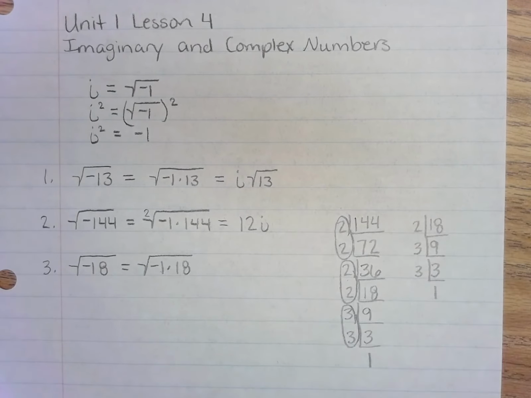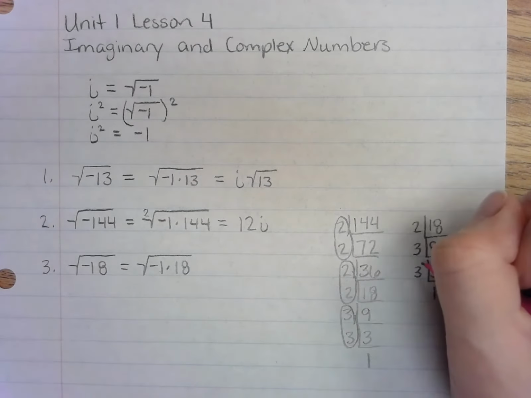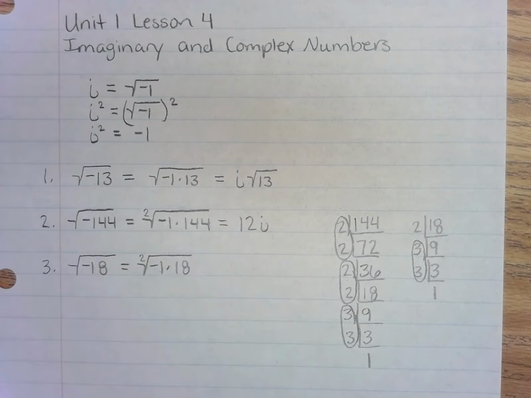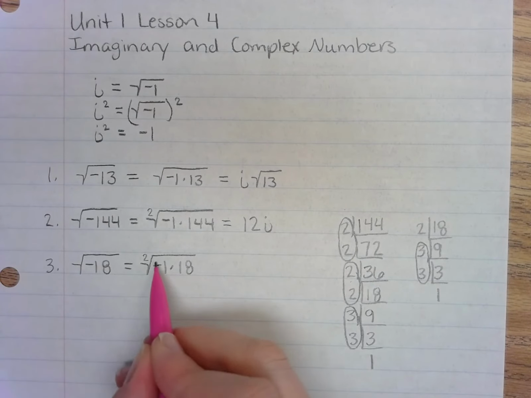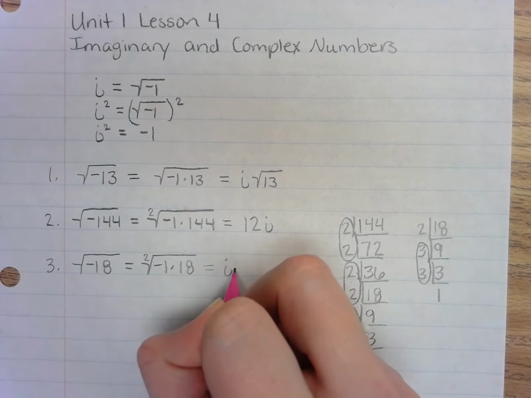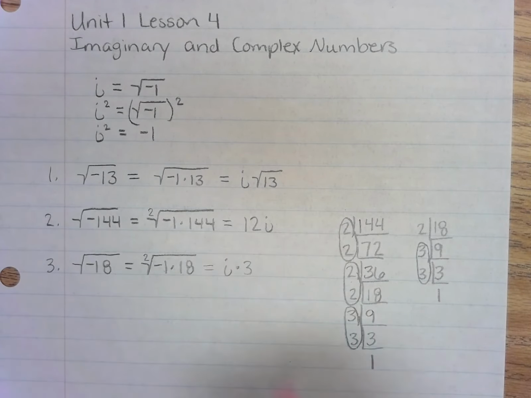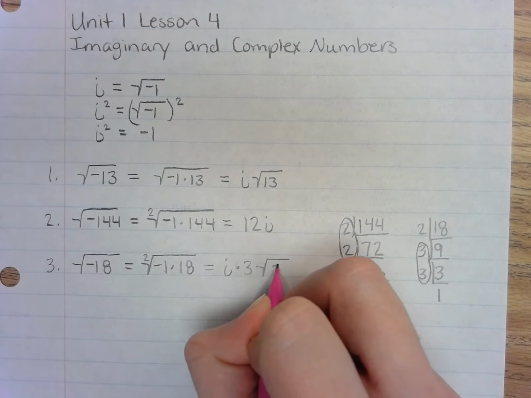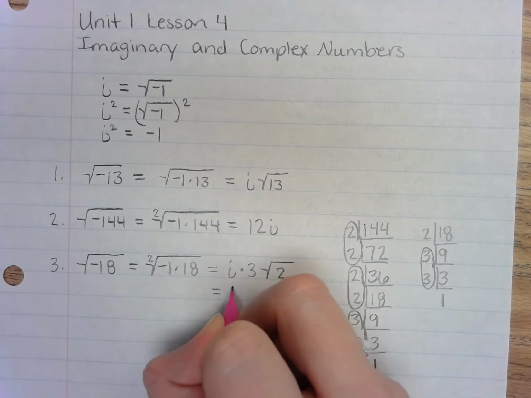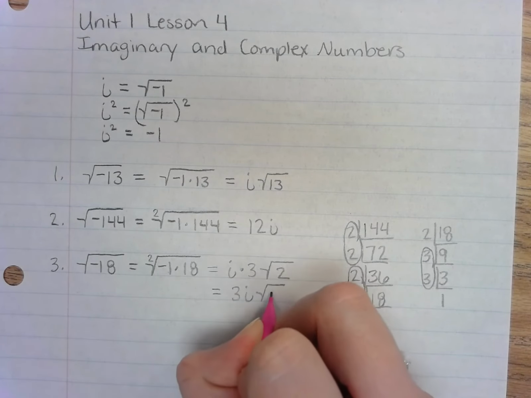And 3 is divided by 3, which is a 1. So we have a pair of 3's. Again, we're looking for pairs because we're doing square roots. So we have the i that's going to come out of the radical. We have a 3 that's going to come out of the radical, and the 2 that will stay inside the radical. So the simplest way to write this answer is 3i, the square root of 2.